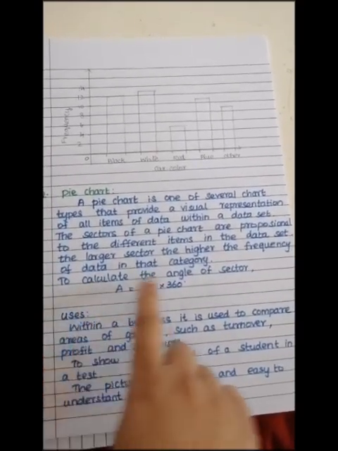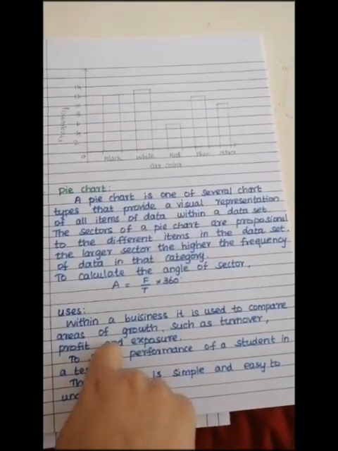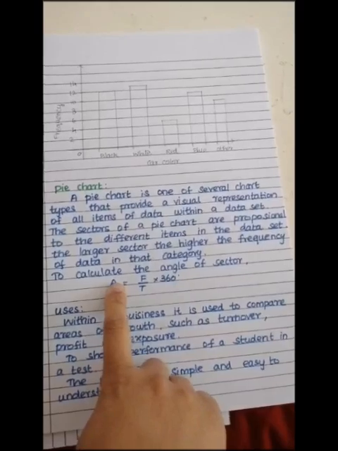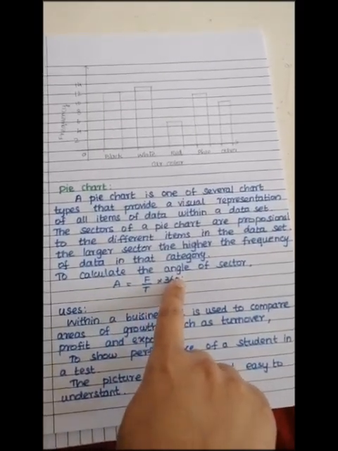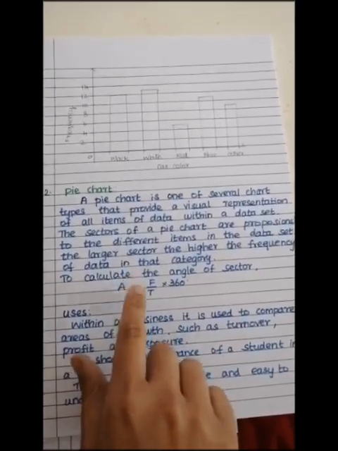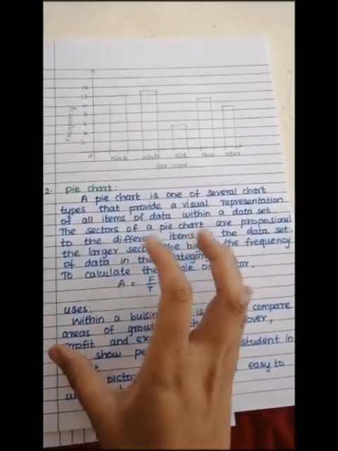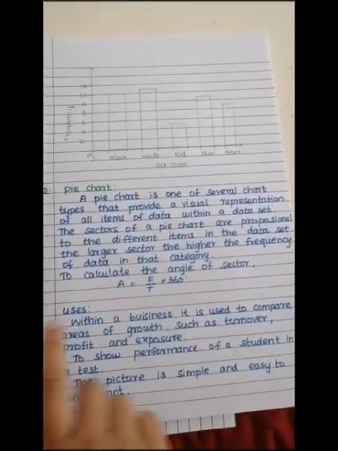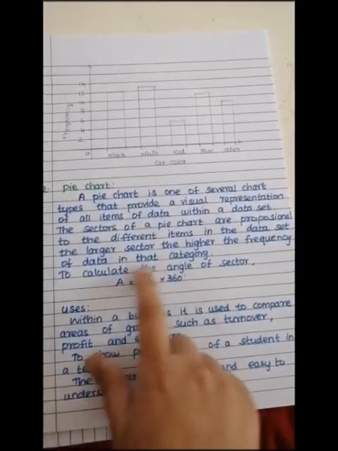To calculate the angle of a sector, we have a formula. Angle of sector is equal to f divided by t into 360 degrees. You can find that the larger the area occupied in the circle, the larger the frequency. So we have to find the angle of sector by this formula.